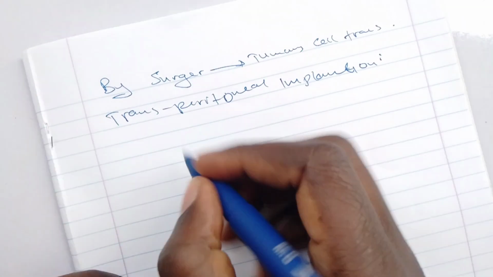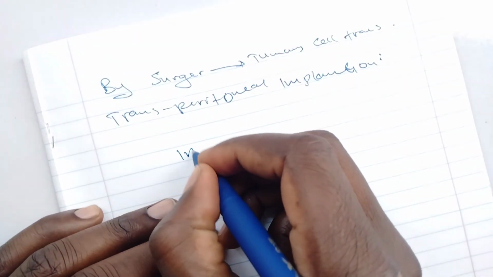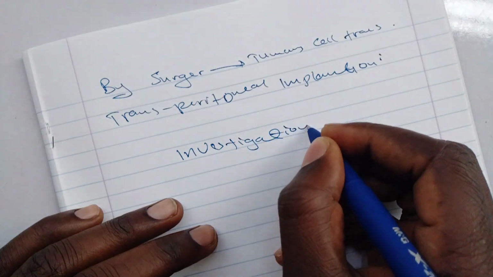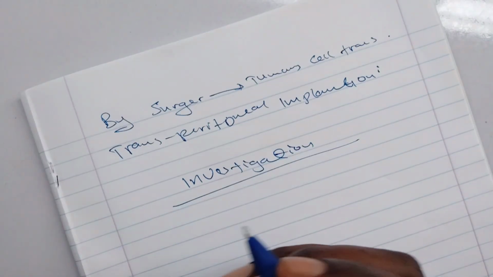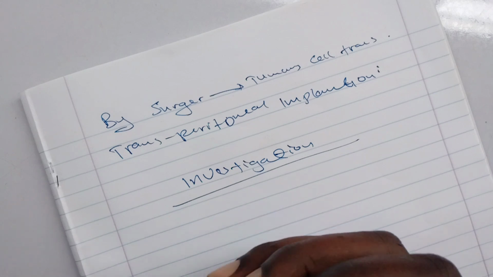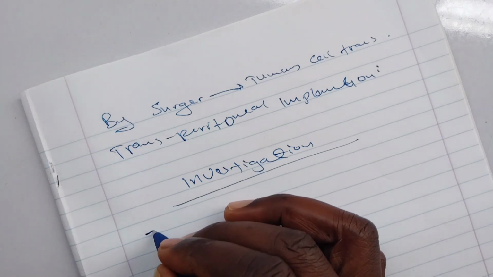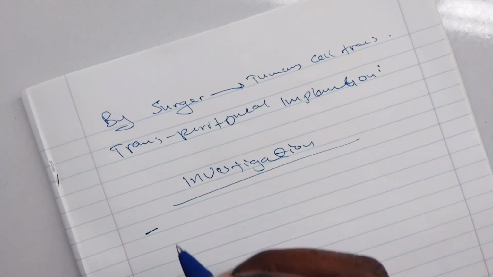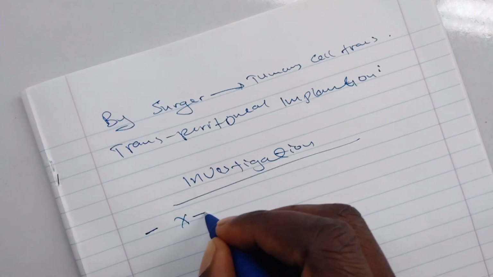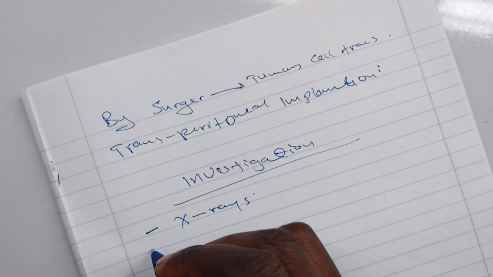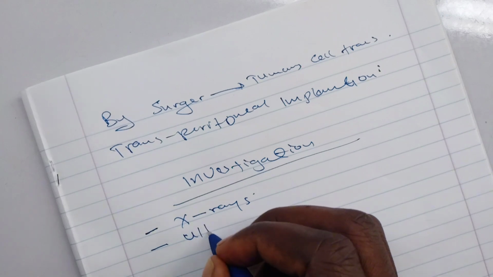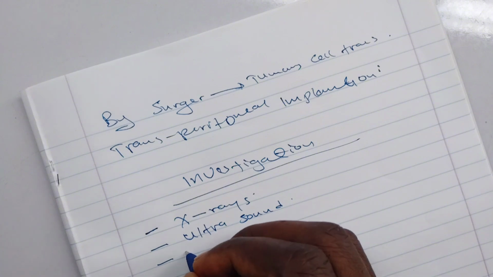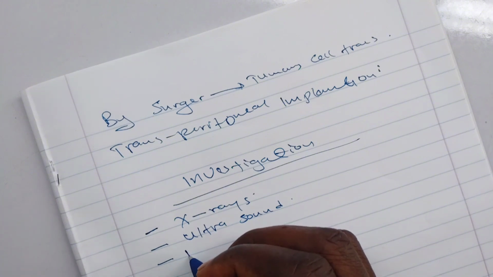What are some of the investigation that is done to someone having tumor? Investigation. So number 1, we have X-rays. Number 2, we have ultrasound scan. Number 3, we have biopsy.